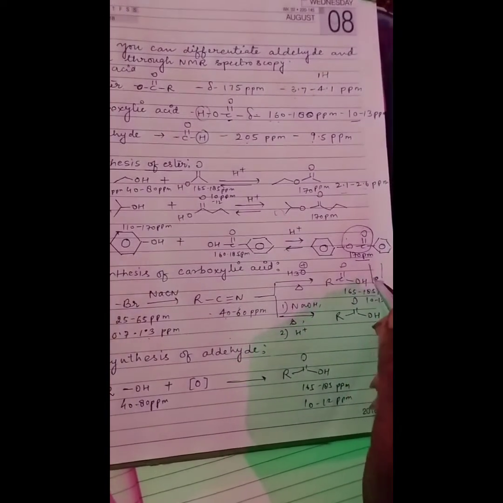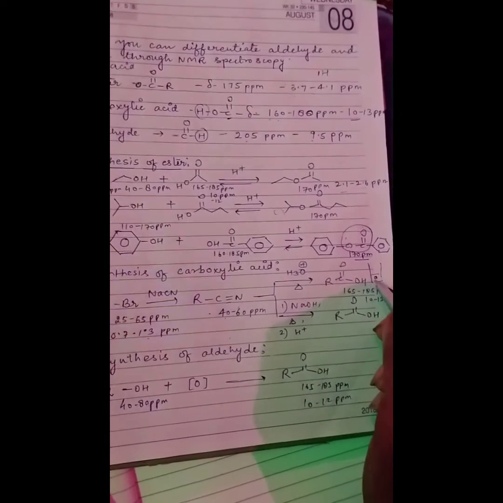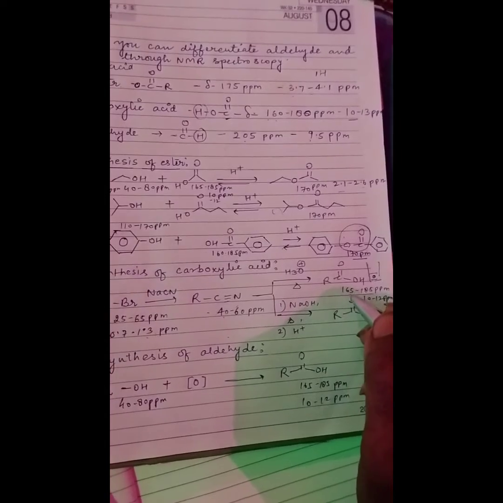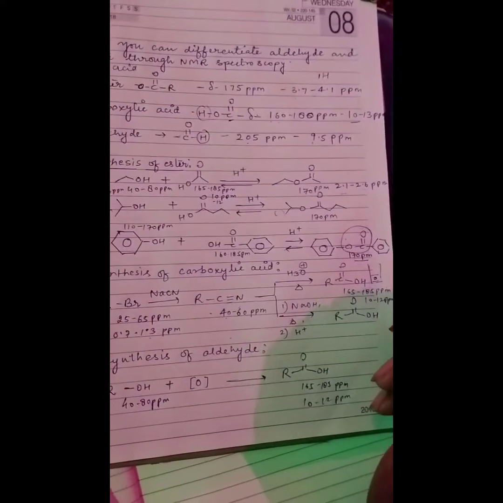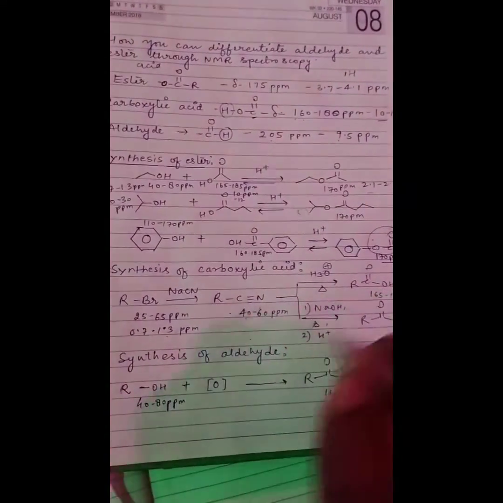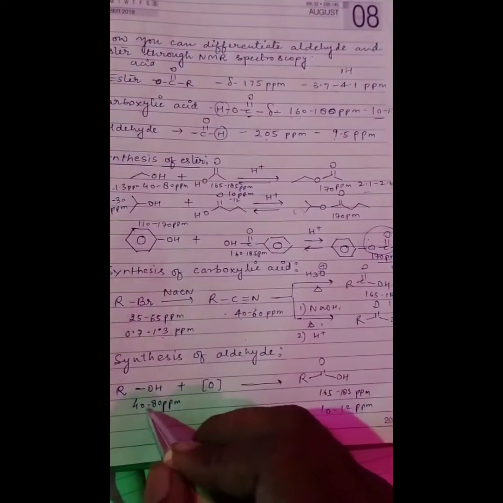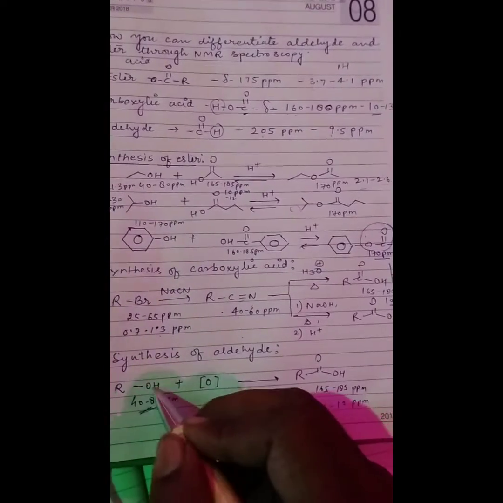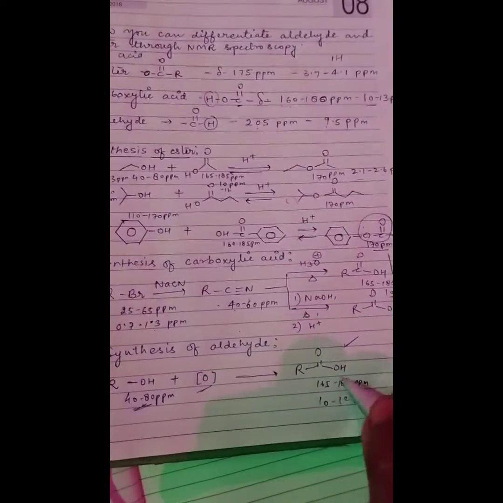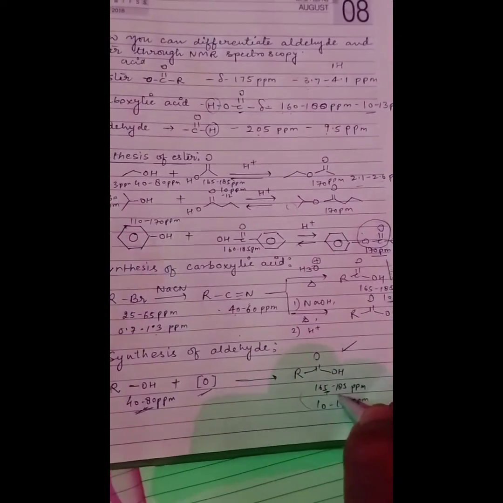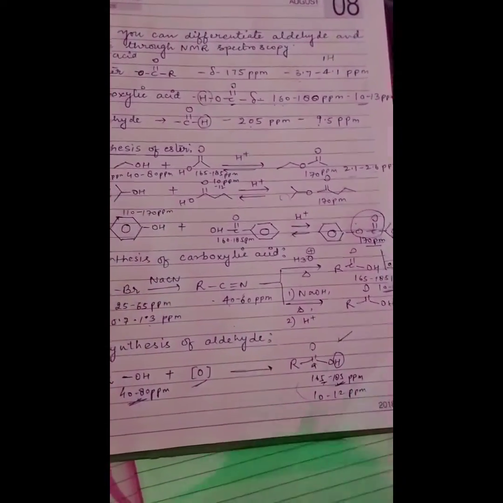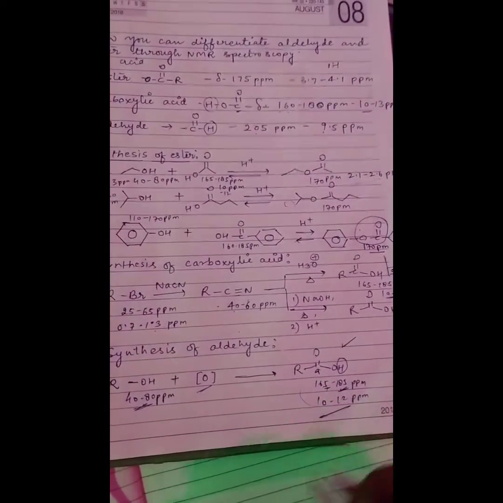After separation, you can separate this compound and take the NMR spectroscopy, and it will appear at 165 to 185 ppm. In proton NMR spectroscopy, it appears at 10 to 12 ppm. Similarly, synthesis of aldehyde will occur, with the CHO at 40 to 80 ppm. Through an oxidation reaction you can prepare the acid. The new peak of the acid appears at 165 to 185, and in proton NMR this proton appears at 10 to 12 ppm.